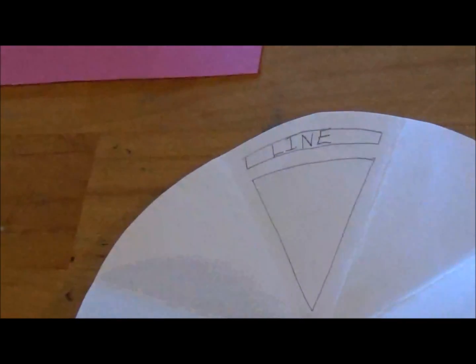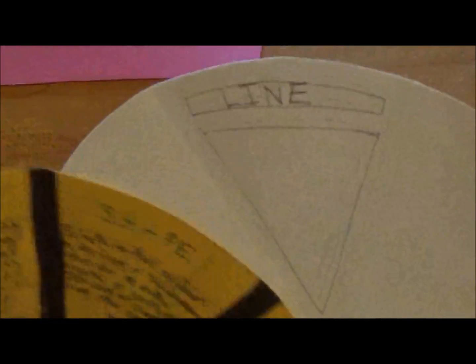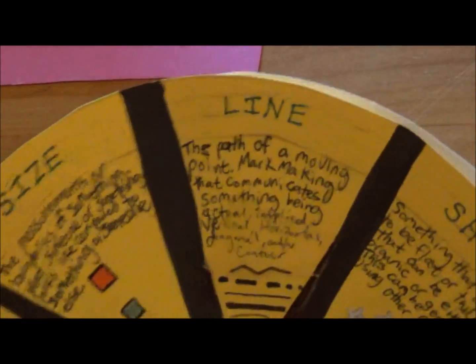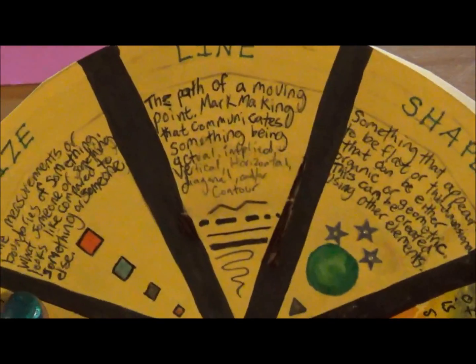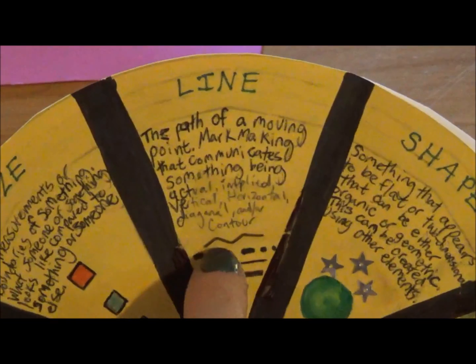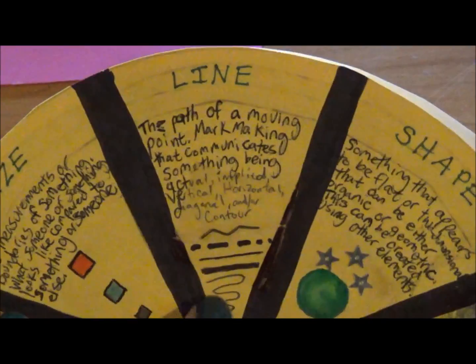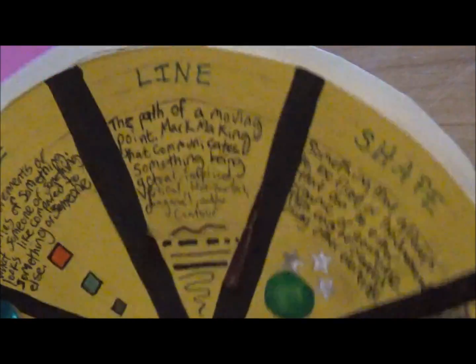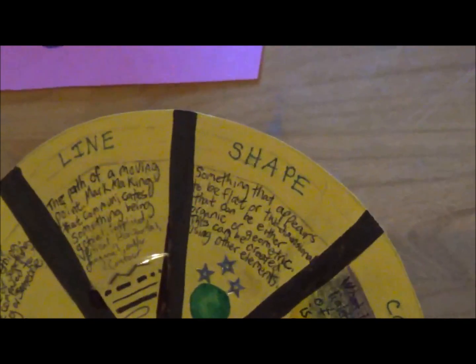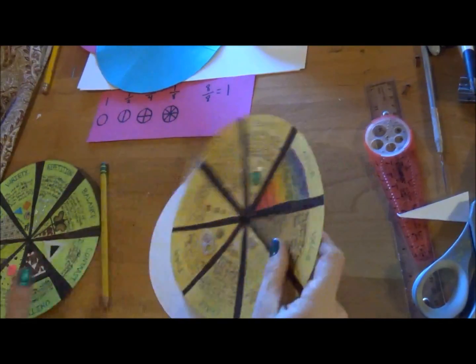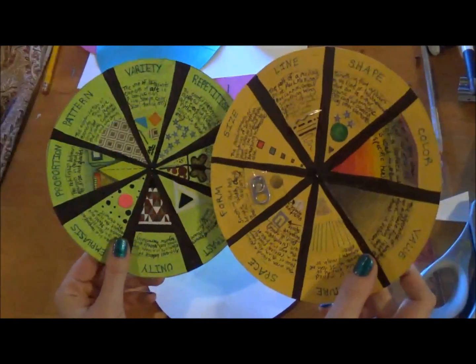Okay, so let's take this other one apart and I can show you what this looked like before. So this is what it started out looking like. It started out looking like this, and then I wrote line, wrote the definition, and gave examples of line. I even have a little piece of wire right here. You can make line with just about anything. It doesn't have to just be a line made with a pen or a marker. So you're going to do that for each one of these. So you'll create a wheel of design for the elements and a wheel of design for the principles.